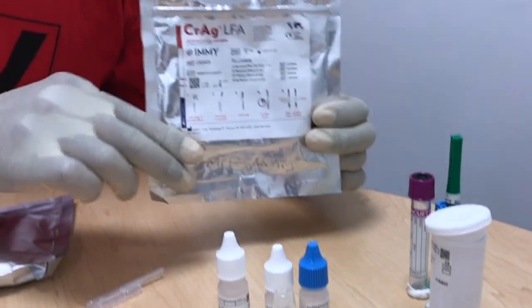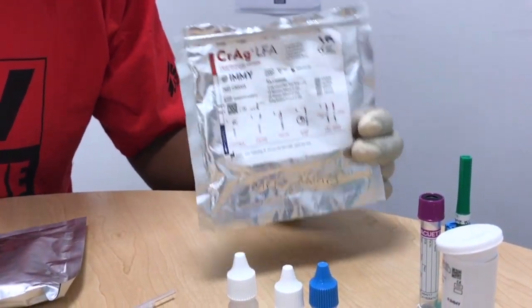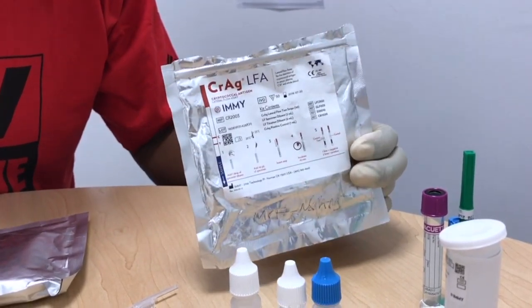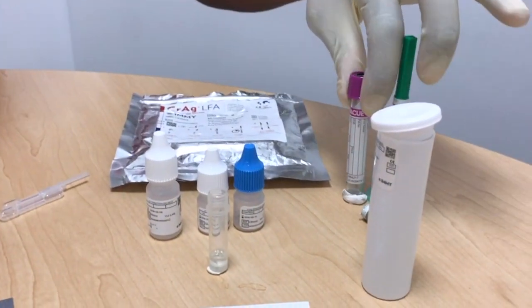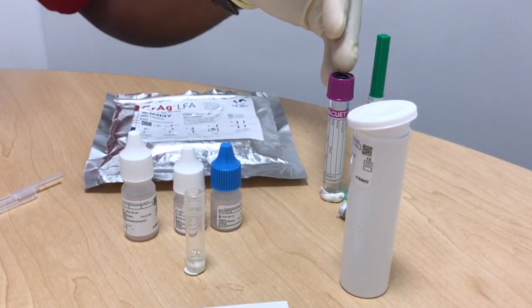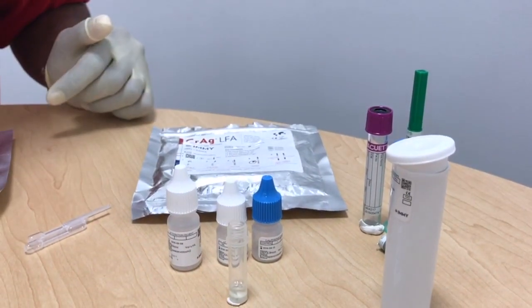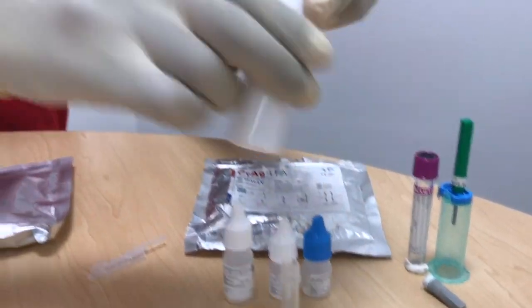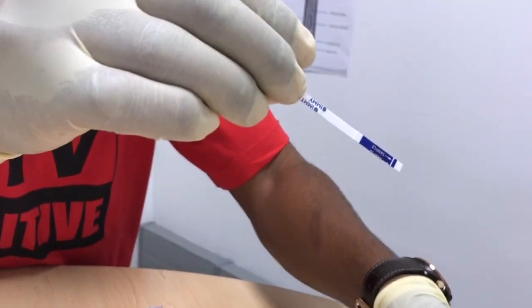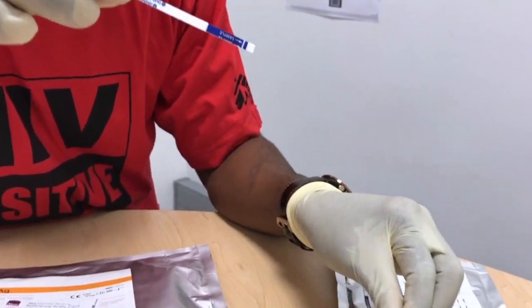The CrAg is also a simple test to do that detects the cryptococcal cell wall in the blood or in CSF samples. So this test is also very easy to do. You collect the patient's blood in an EDTA tube, and you can ordinarily use the plasma, the liquid part of the blood after the cell sediment. So the kit comes with test strips. They are very easy to use, and it also comes with a positive and negative control together with a diluent.